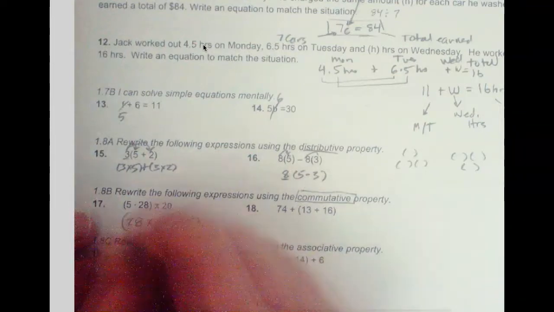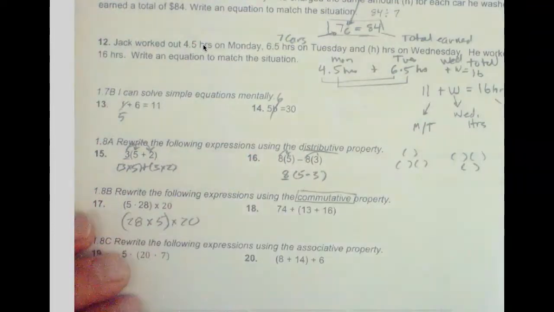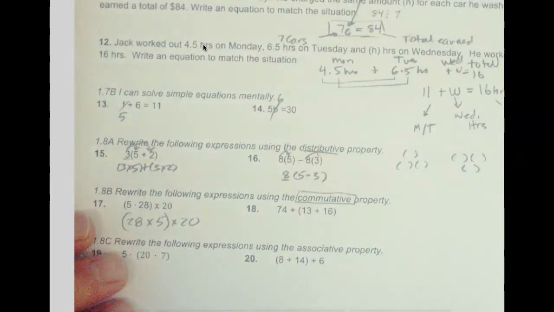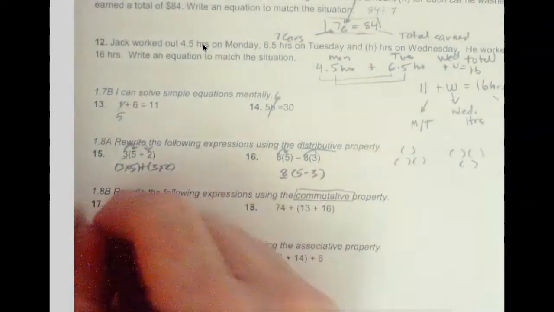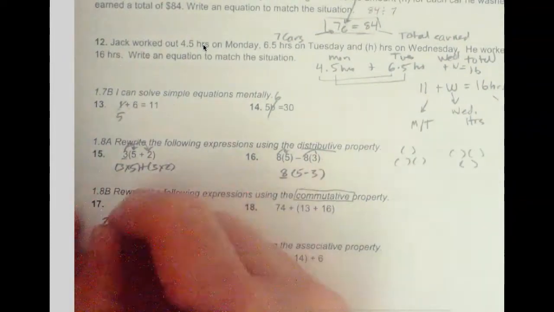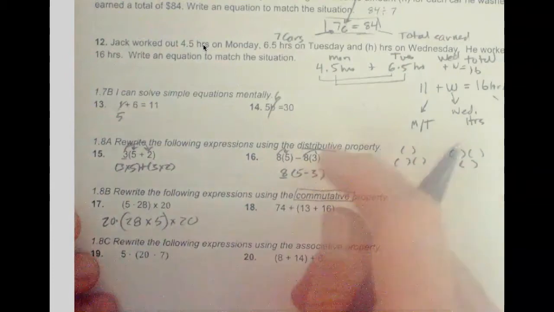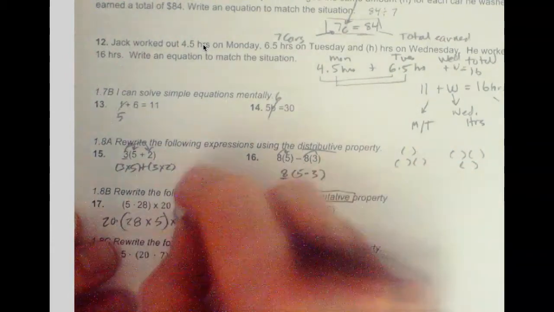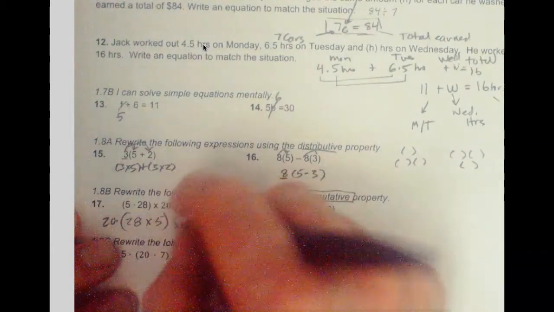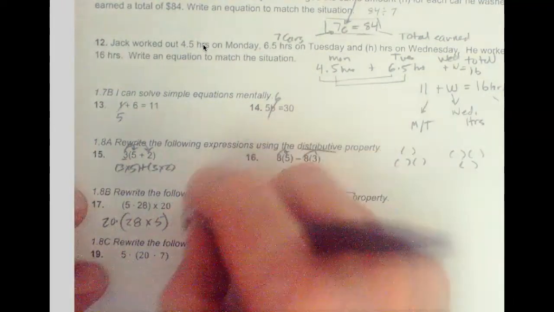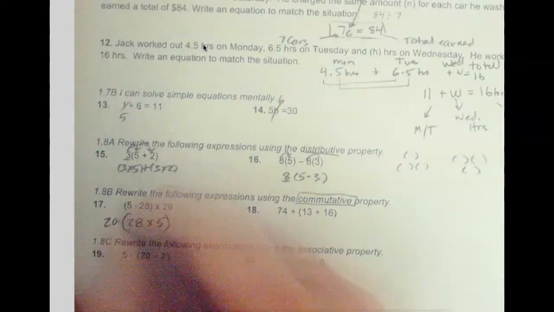Now, yes, you could move the parentheses too, but then you'd be doing the associative property. So, you could also take and move the 20 and write it over here. You can do that as long as you don't break up that 28 times 5, that pairing there. You've only done the commutative property. But the minute you move the brackets, then you're using two different properties. Make this multiplication sign a little bit bigger.